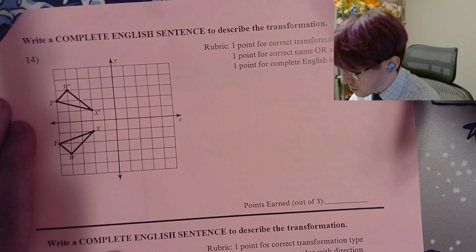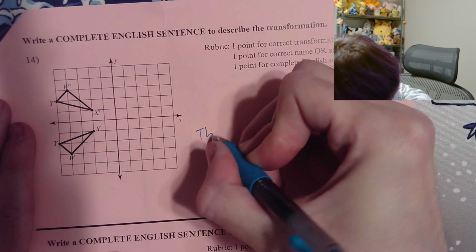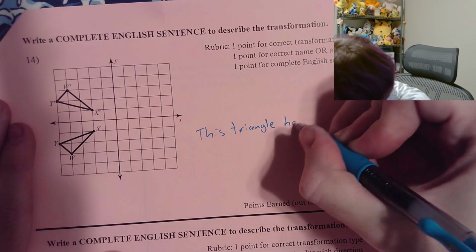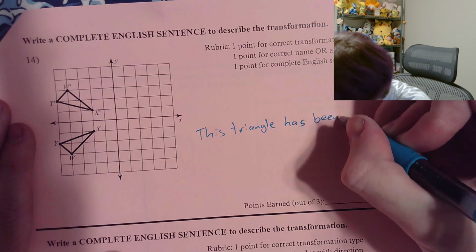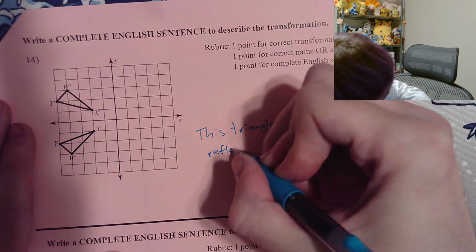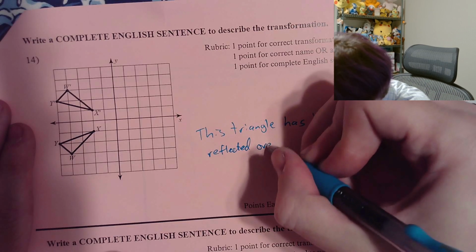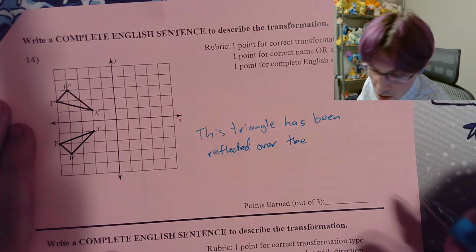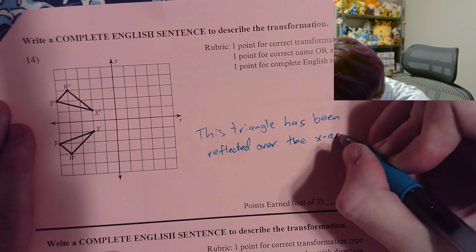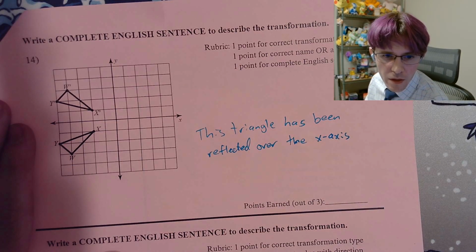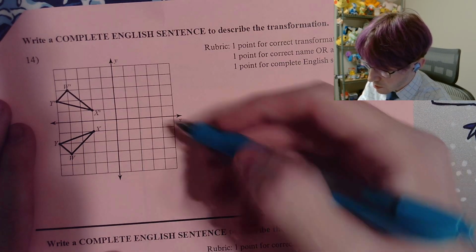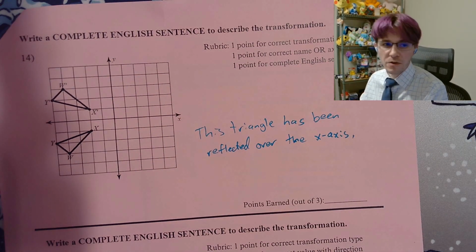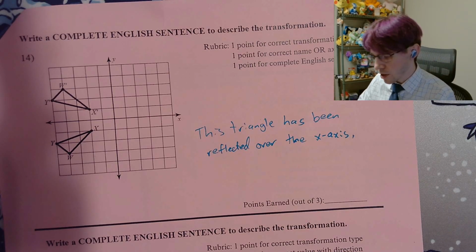So for this particular problem, we would say this triangle has been reflected over the, and where is it? X-axis. And there it is. And by the way, it's been reflected over the x-axis. You're also allowed to call that one a vertical reflection because you flipped it upside down. You're allowed to do that.